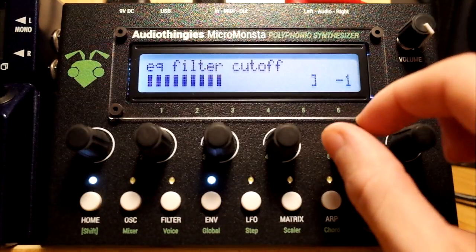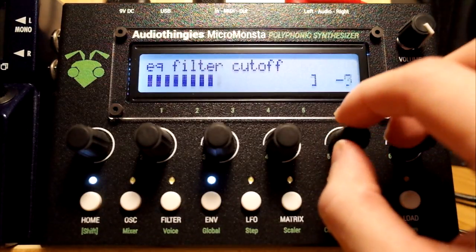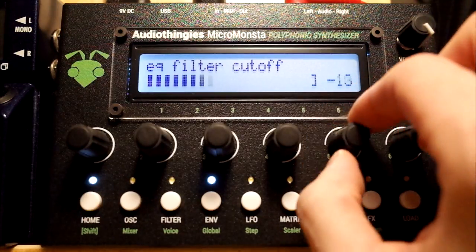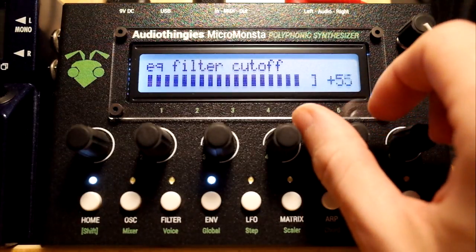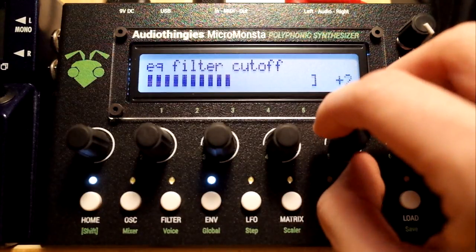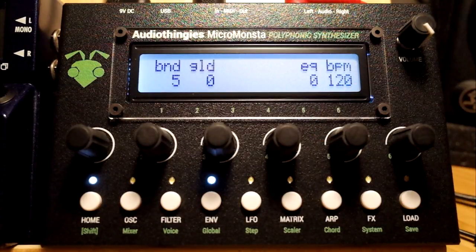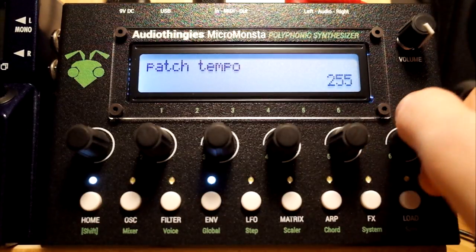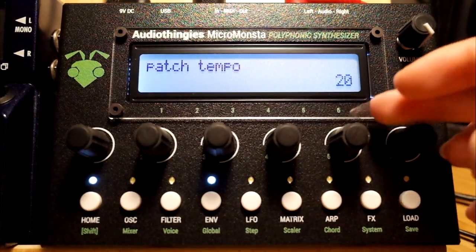And then for the EQ, just to demonstrate it. So if you have a patch where you're already utilizing the filter, maybe a high pass filter, but you want to keep the sound dark, even though you can't with a high pass filter, you can use this global EQ. And then BPM, it goes all the way up to 255 and all the way down to 20.